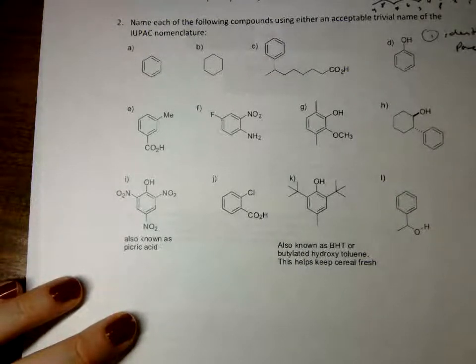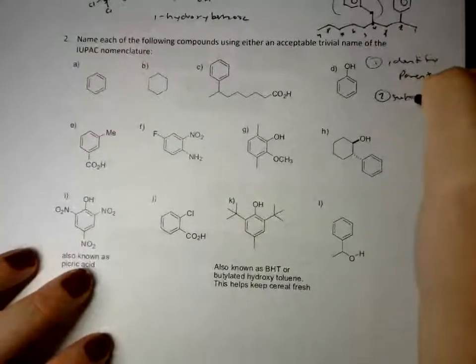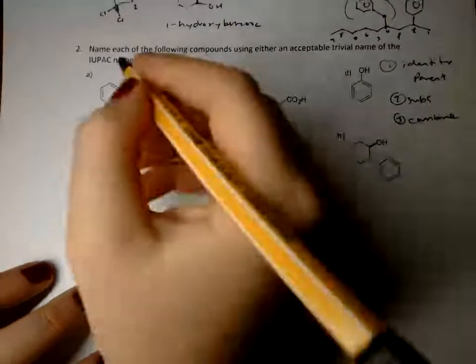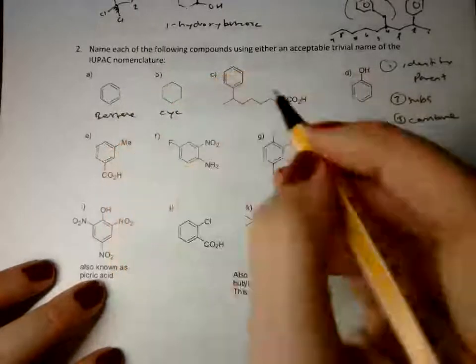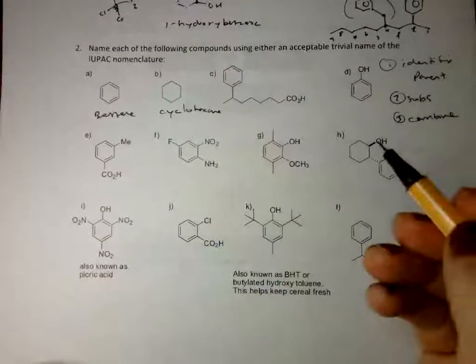And be sure to look out for those common names that you memorized. Then find the substituents and then combine it all in the proper order. So this is just benzene, so that's nice. And this is cyclohexane. Hopefully you know that. So here we have something different.